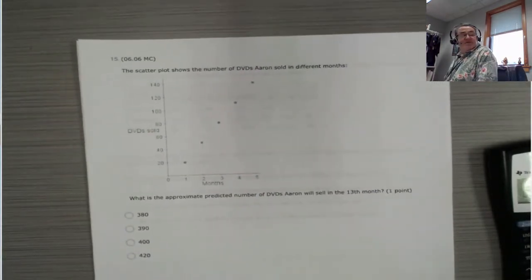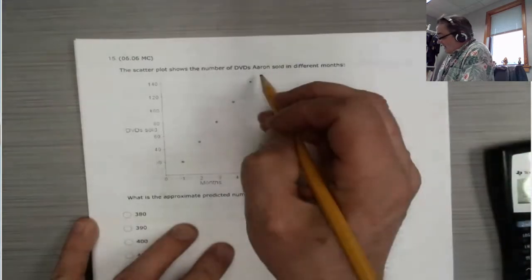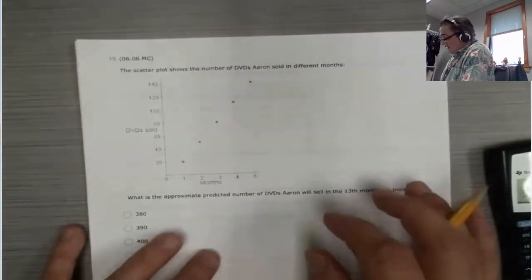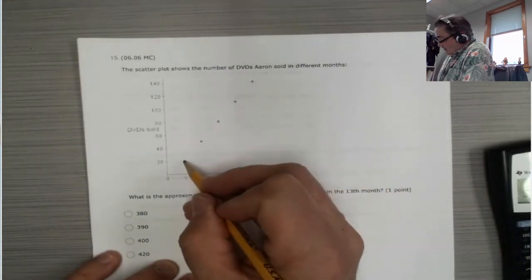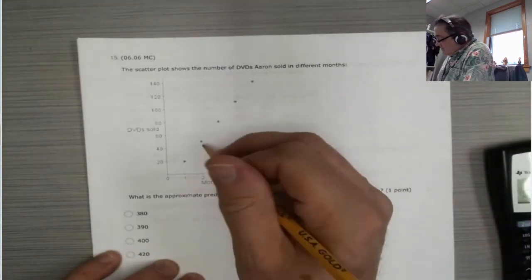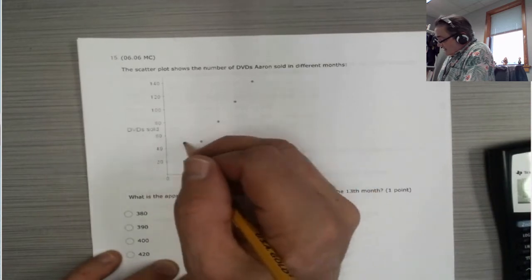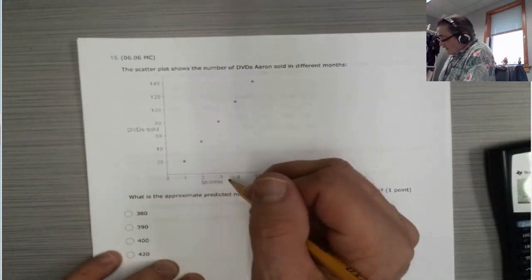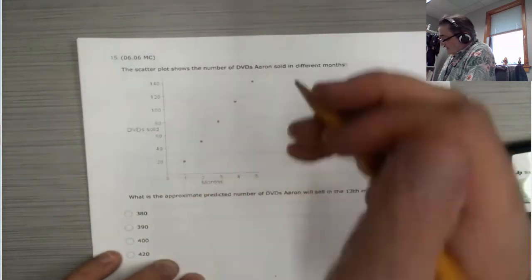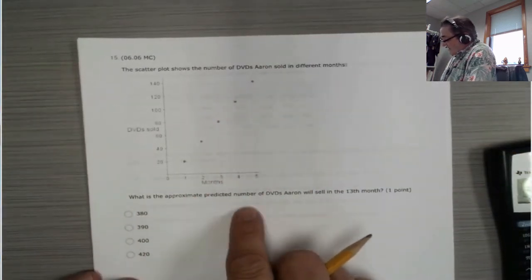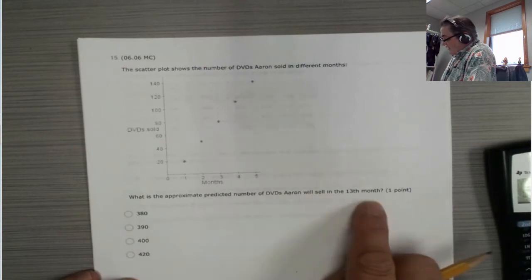All right, here's a scatter plot that shows the number of DVDs that Aaron sold in different months. So Aaron's a DVD seller, and he sold 20 in month 1, 50, because it's right in the middle of the 40-60, month 2, 3, 4. Every month sells a lot more. What is the approximate predicted number of DVDs sold on the 13th month?